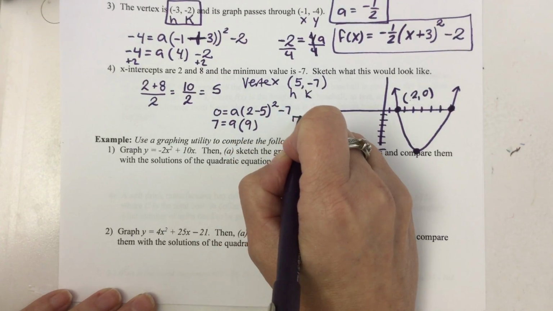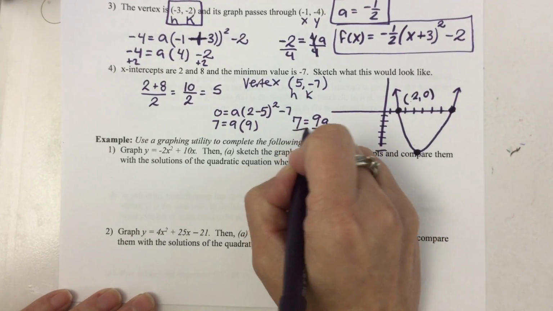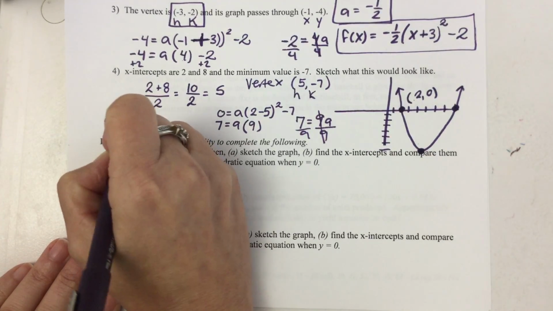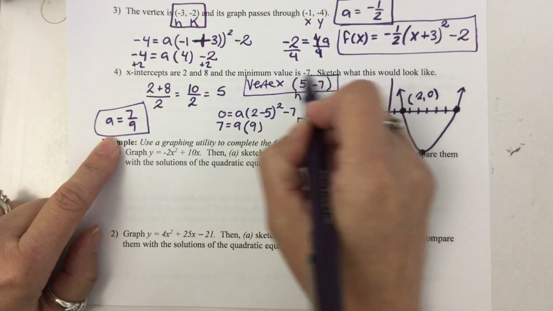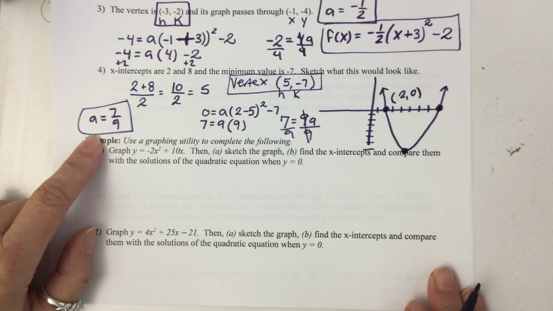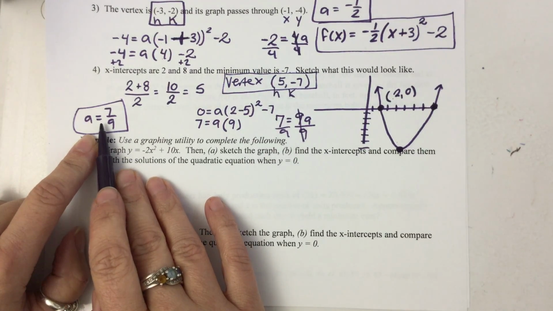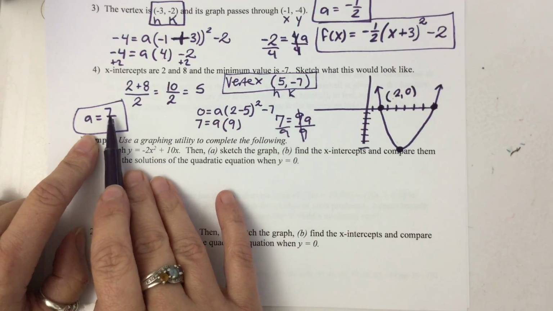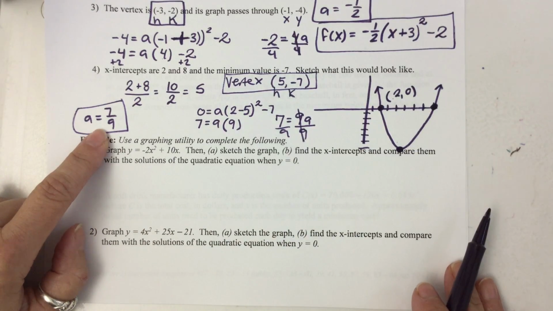So this is 7 equals 9a. Divide both sides by 9, and a equals 7/9. Once you know a and your vertex, we can write that equation in standard form. Now a is a positive value, so my parabola would be opening up like it is. This is a vertical compression because 7 over 9 is less than 1.